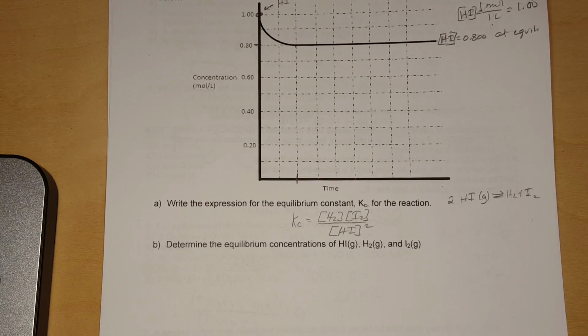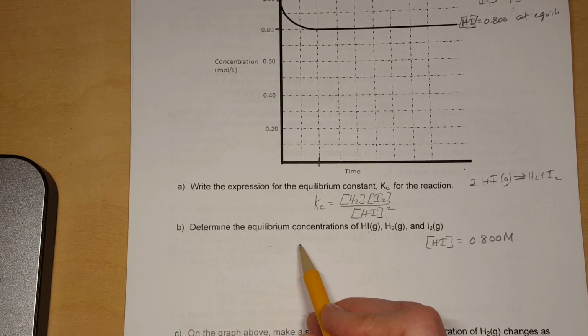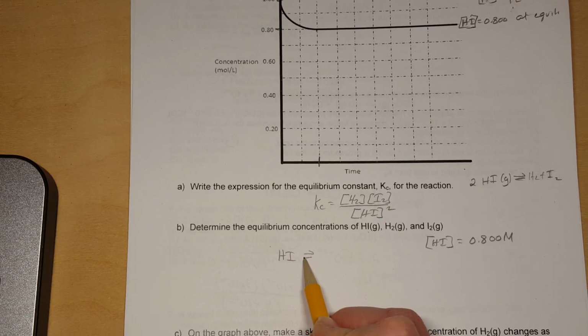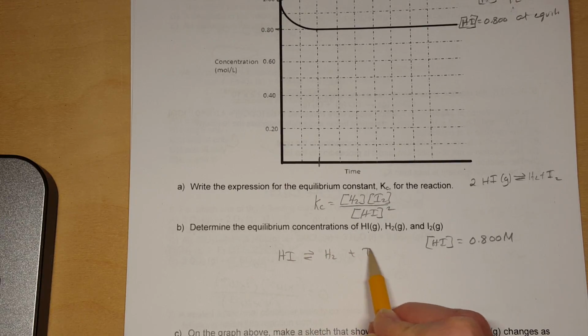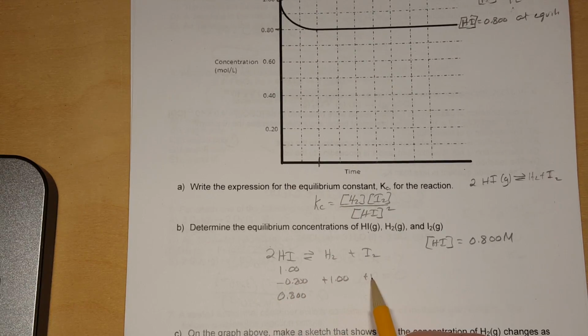Part B, determine the equilibrium concentrations of HI, H2, and I2. Well, the concentration of HI at equilibrium, we can tell is 0.800 molar from the graph. Now for the other two, if we did an ICE table in terms of stoichiometry, this one is quick enough that if you don't do an ICE table, it's okay. You started with 1, you end with 0.8, so you lost 0.2. That means that you gained 0.1 of each of these.